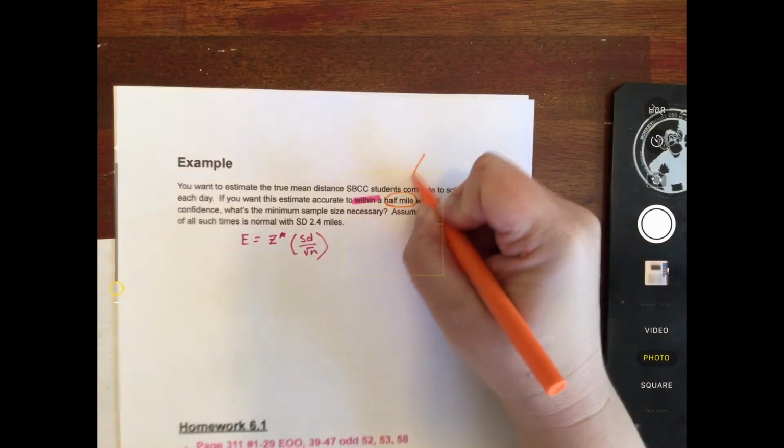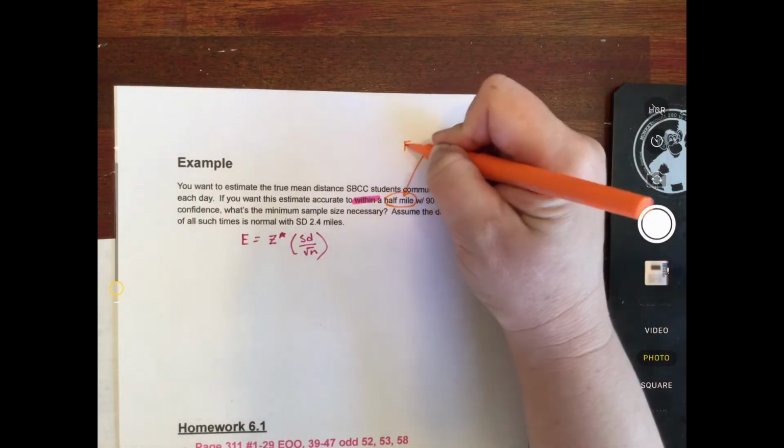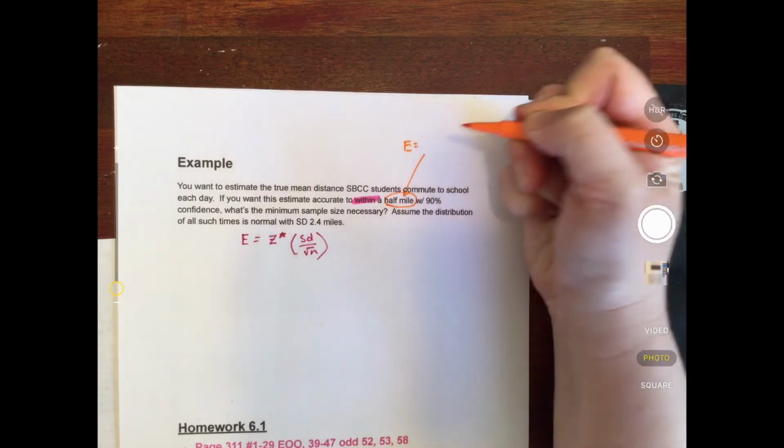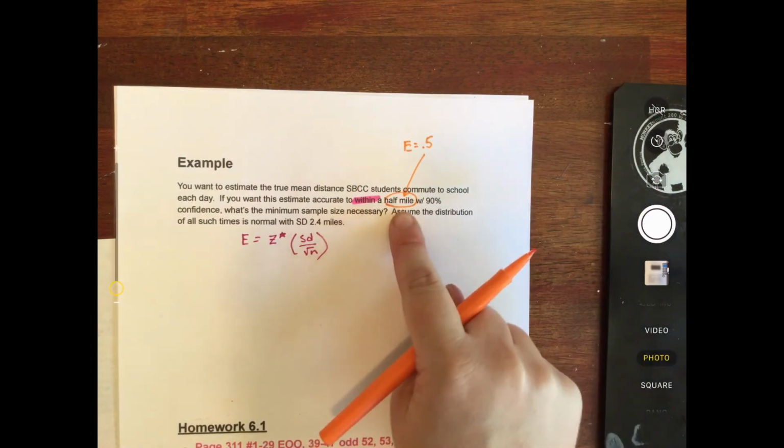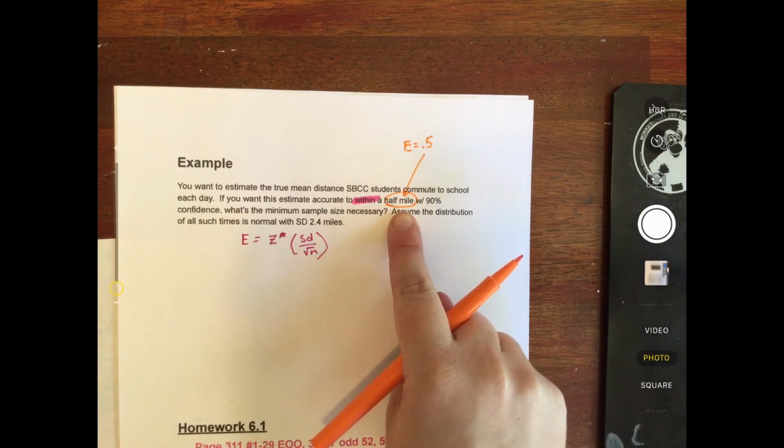Okay, example. You want to estimate the true mean distance SBCC students commute to school each day. You want to estimate accurate within. Anytime you see this "within," whatever follows next is going to be your error or your margin of error. I'm just going to write E. It's your margin of error, which is 0.5. So anytime you see "within," whatever follows it will be your margin of error.